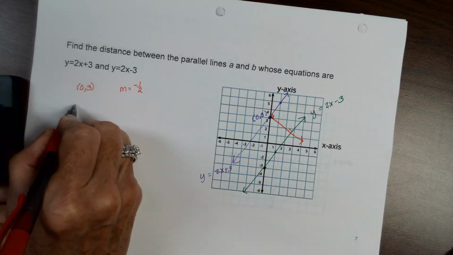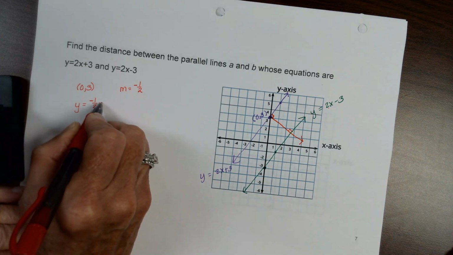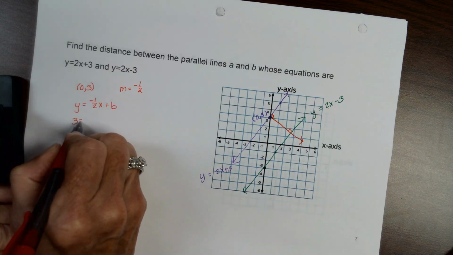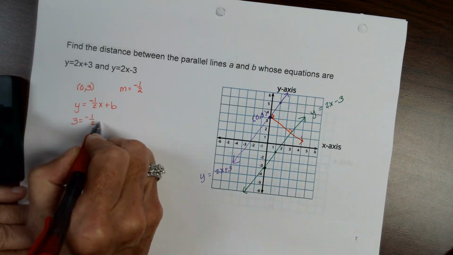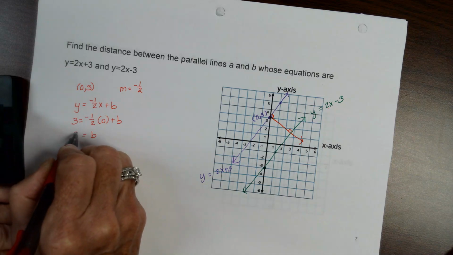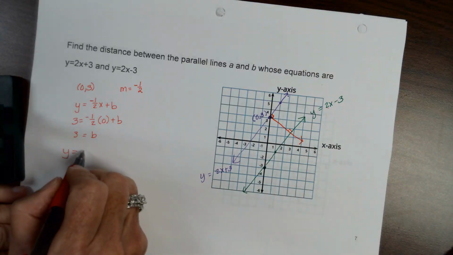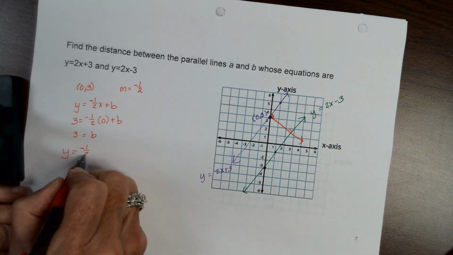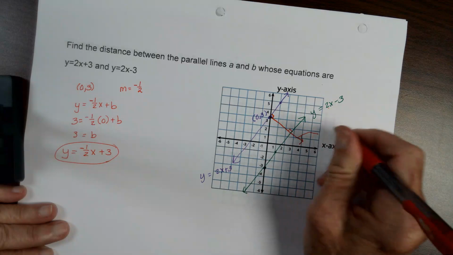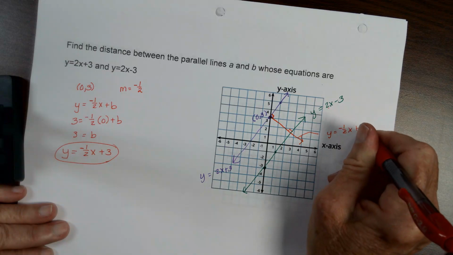Now I have to find the equation of the line, so I have y is equal to negative 1/2 x plus b. Plug in my x and my y. 3 is equal to negative 1/2 times 0 plus b. b is equal to 3. So the equation of the red line is y is equal to negative 1/2 x plus 3. Okay, so that's the equation of this line. y is equal to negative 1/2 x plus 3.